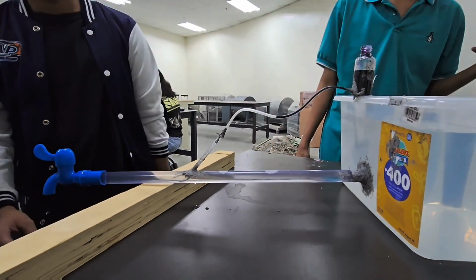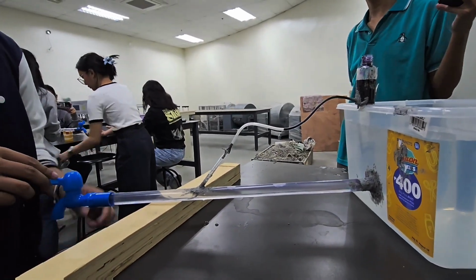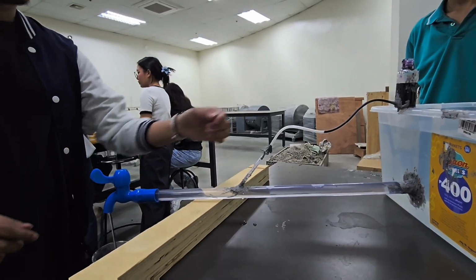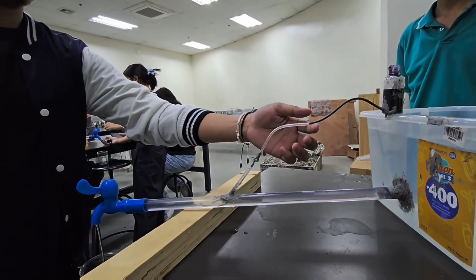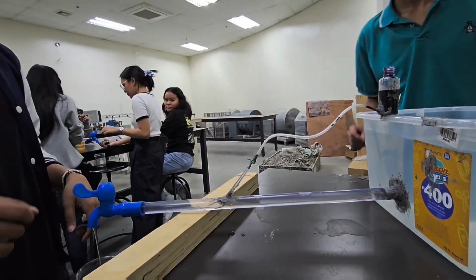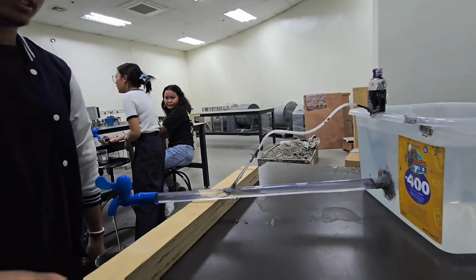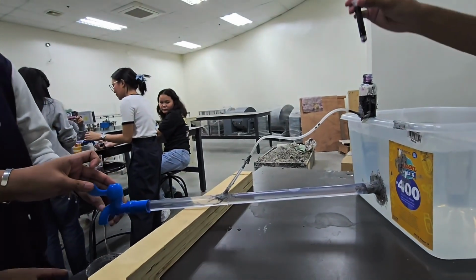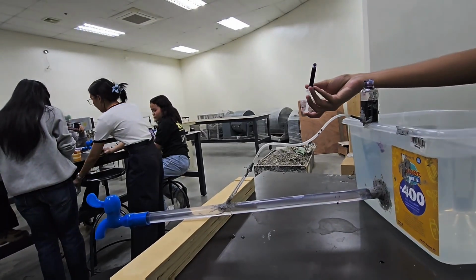So now we are starting to fill 200 ml of water, and we will record the time when it reaches 200 ml. We just open the valve, so we let the water flow, and we record the time when the water is 200 ml.